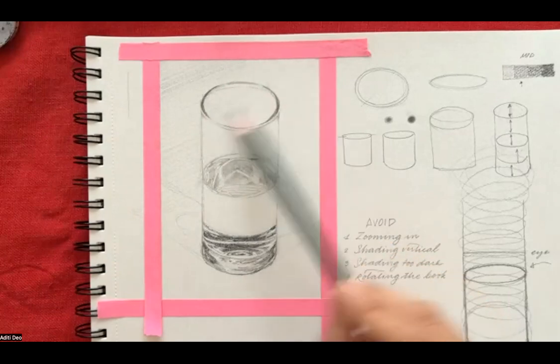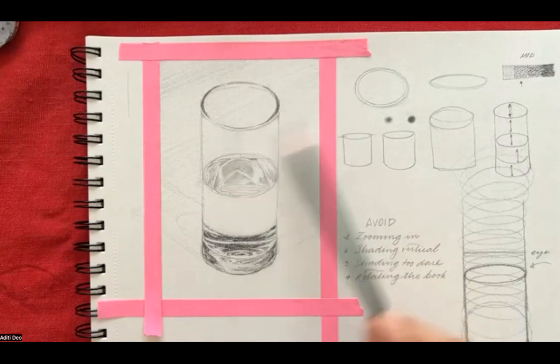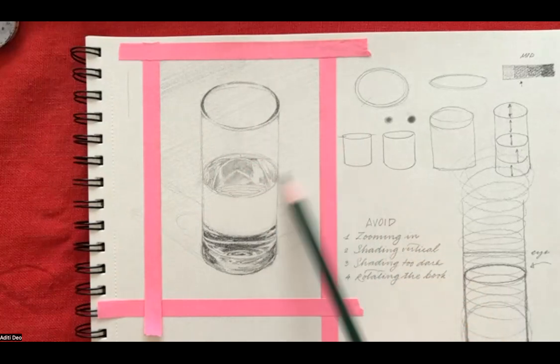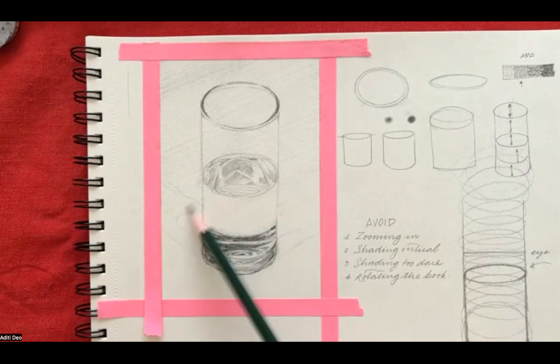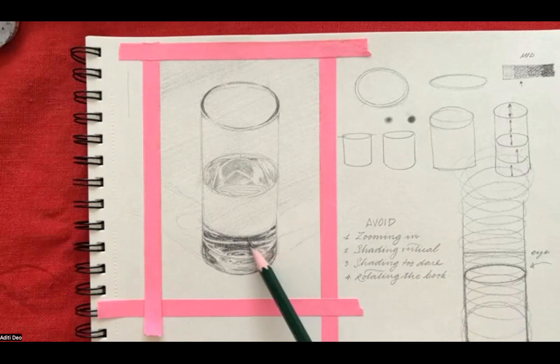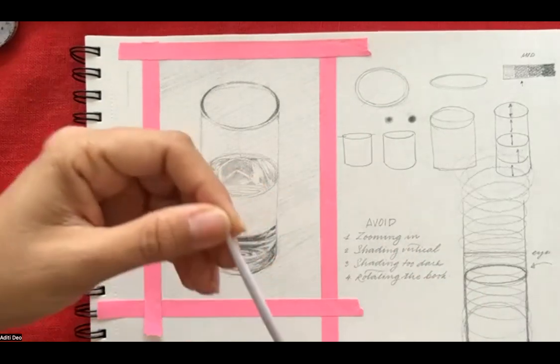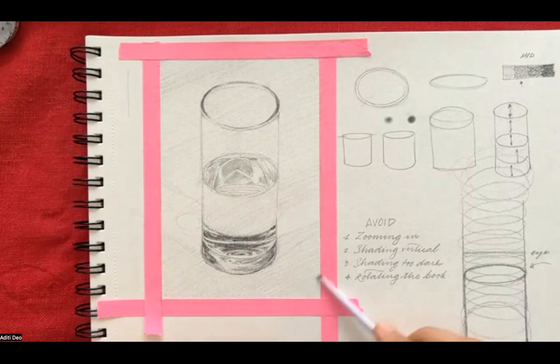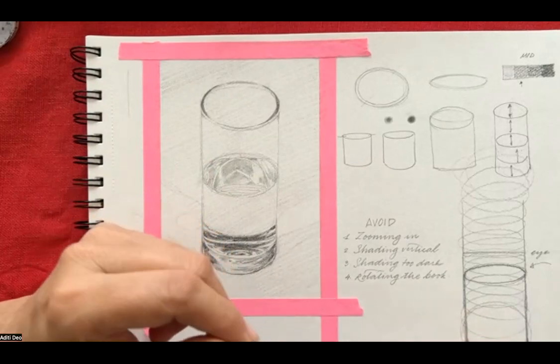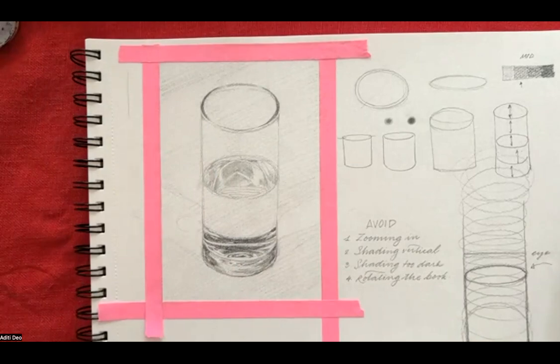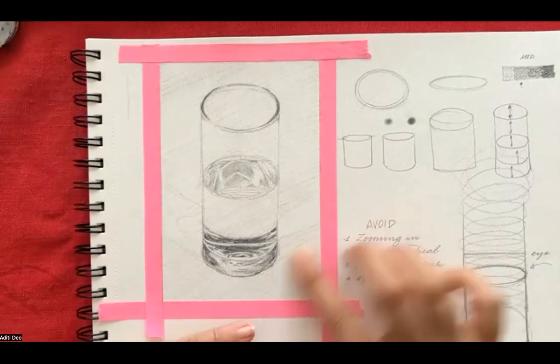I'm holding the pencil really far away and barely touching the pencil to paper. We could do this right in the beginning also, but I like the control of white paper. And at this point, we can use a blending stump and blend through. I need a fatter stump. Okay, I'm just gonna go old fashioned. Use my finger.